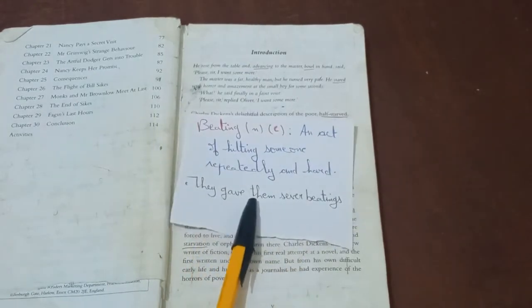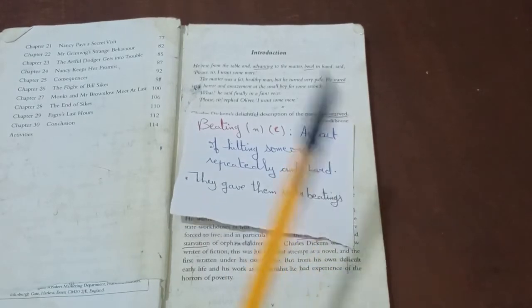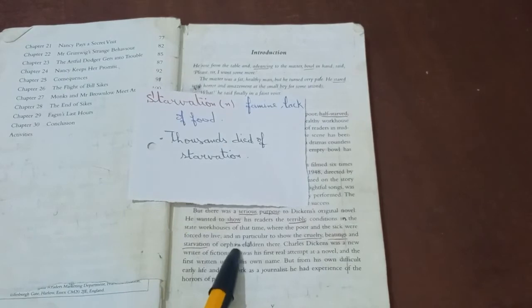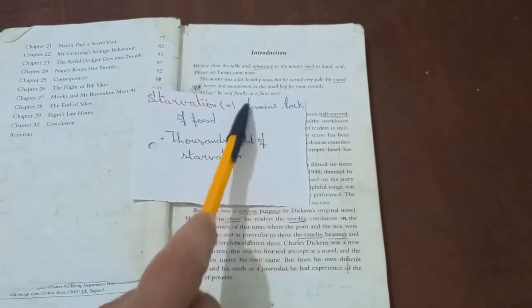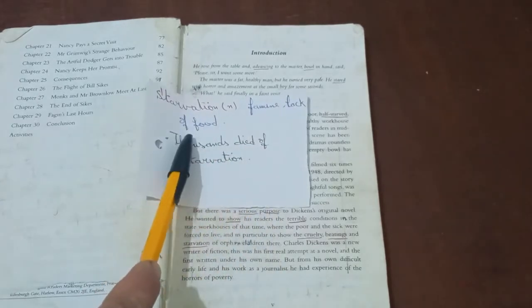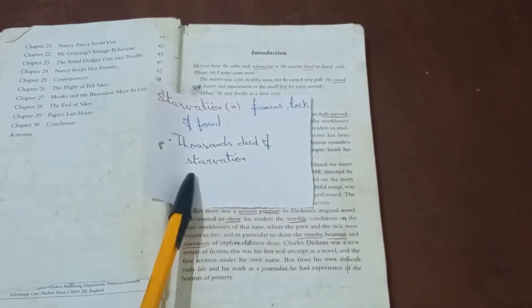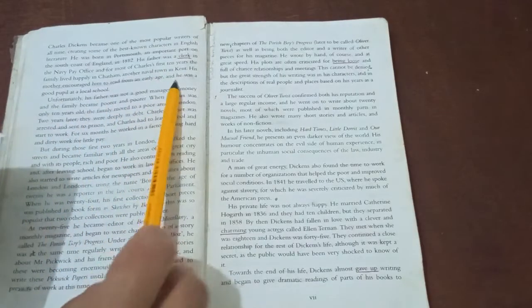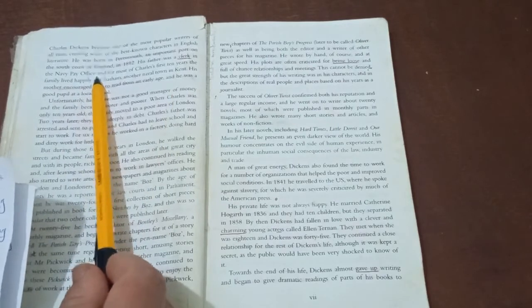They gave them severe beatings. Right? Starvation of orphan children there. Starvation, it means famine, a lack of food. Thousands died of starvation.